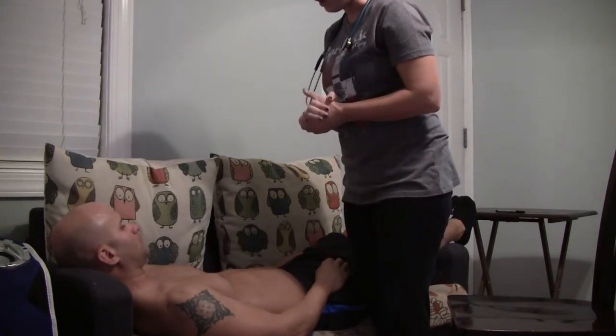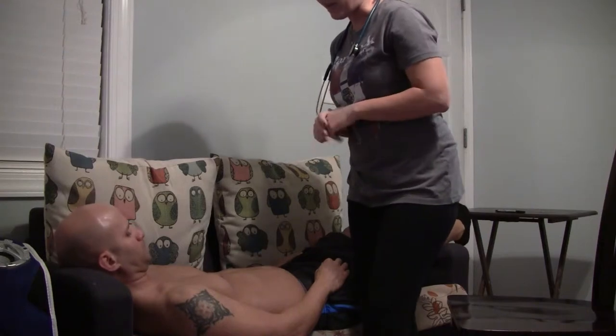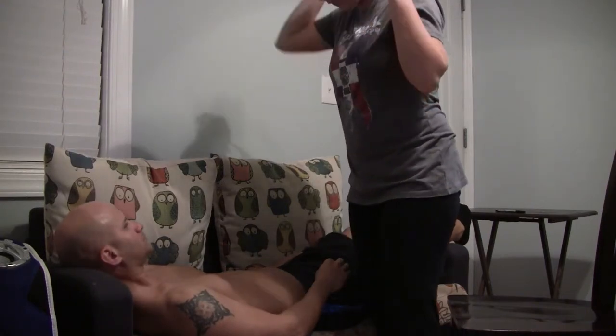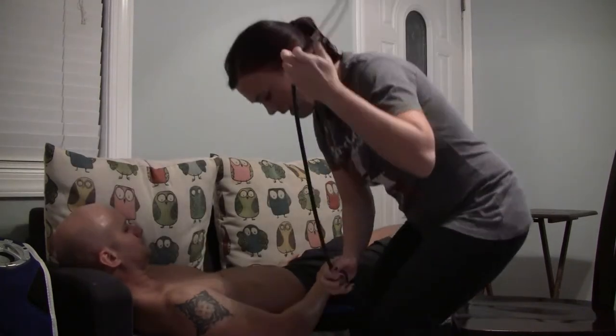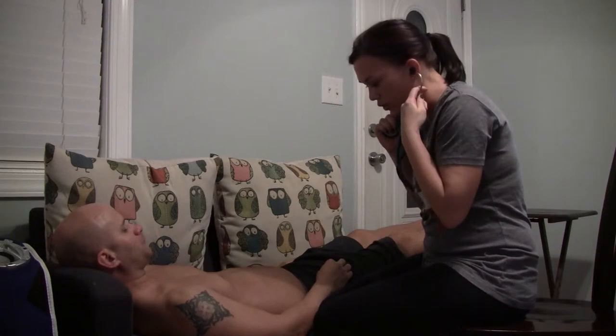When you are assessing the abdomen, you always want to listen before you palpate or percuss or anything of that nature. So I'm going to first listen, and when you're listening to the abdomen, you want to start in the right lower quadrant.